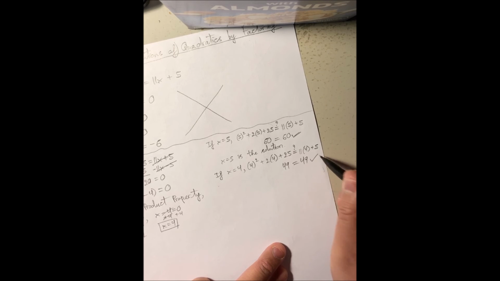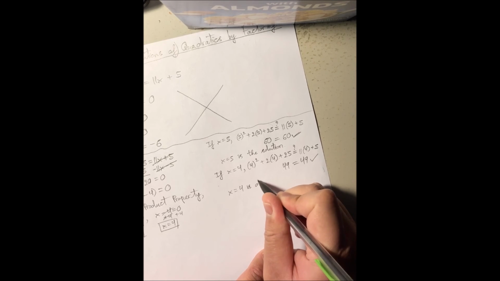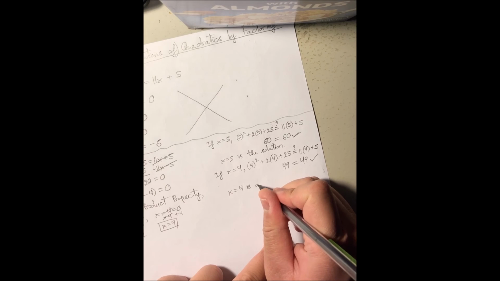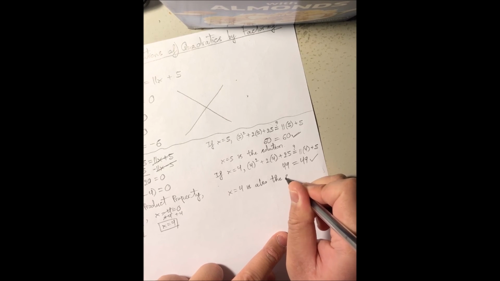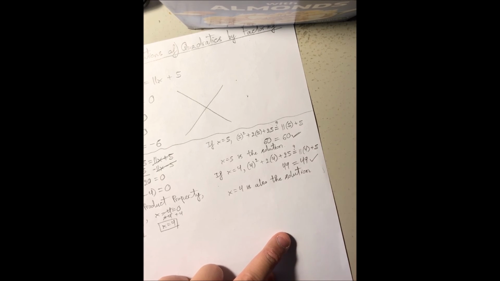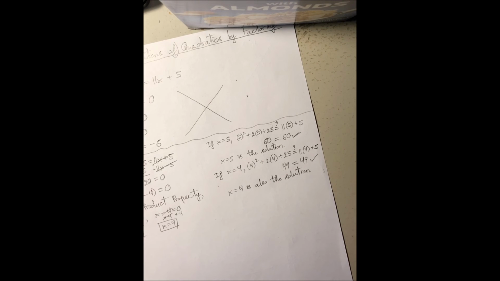Guess what? The left-hand side is equal to the right-hand side. So x equals 4 is a solution. So x equals 5 and x equals 4 are both solutions of this equation. I don't know why I keep saying expression. This equation, my bad, because there's an equal sign.